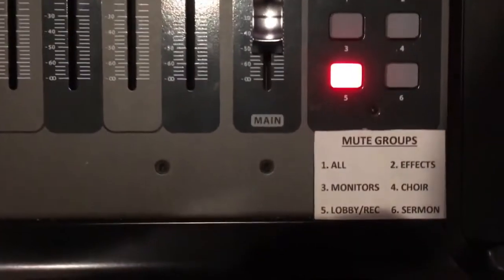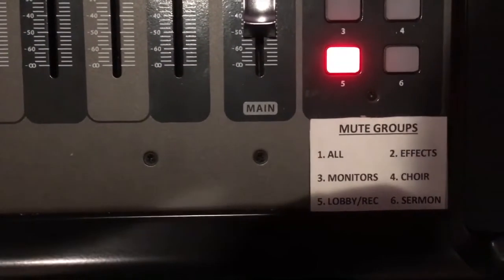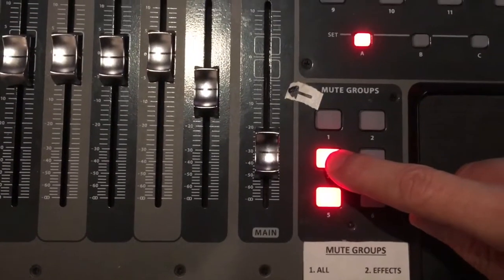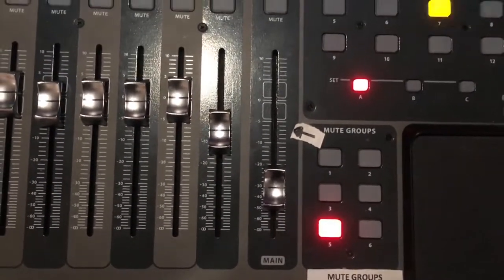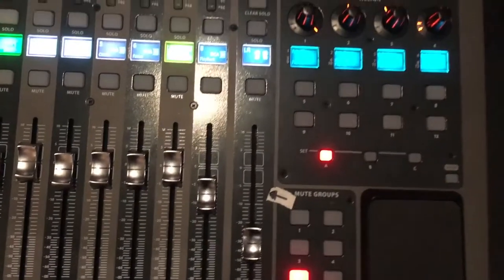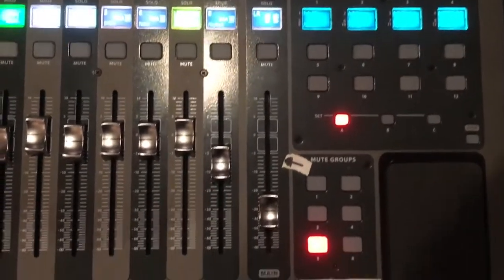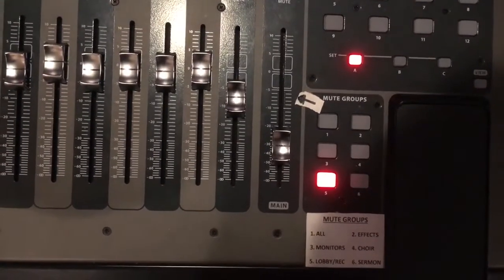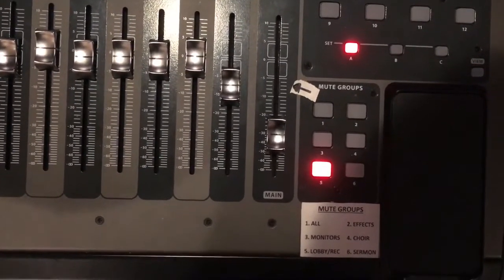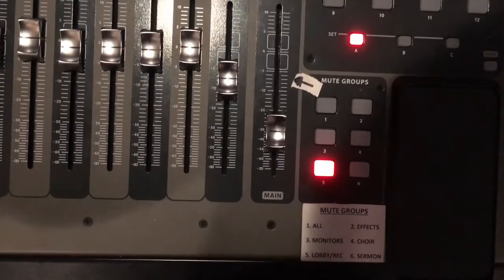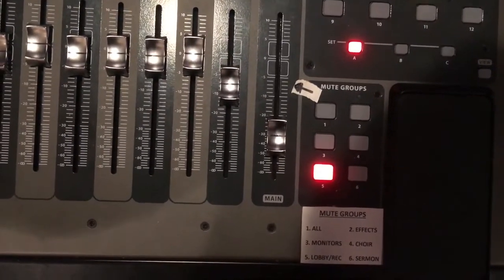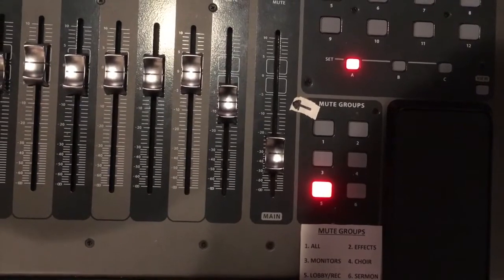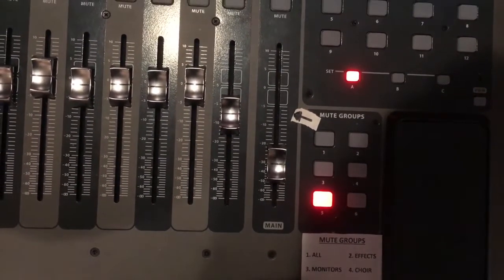And if we wanted to mute the monitors, let's try this. This might get their attention. Yep. That just cut out the music for a moment. Sometimes during the sermon, it seems to make it a little bit clearer if we cut out the monitors in the back there. So we have the control just over the monitors.